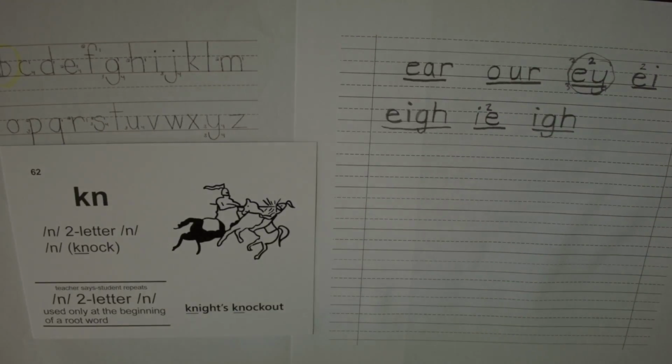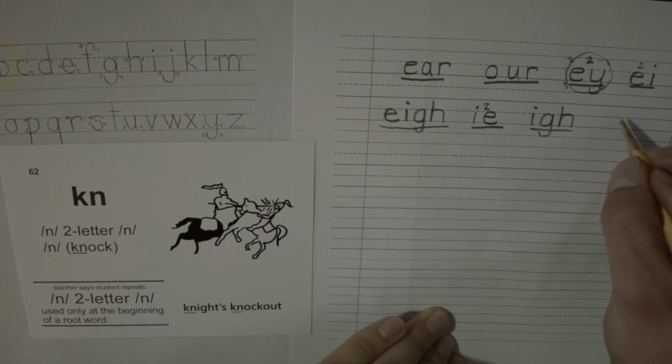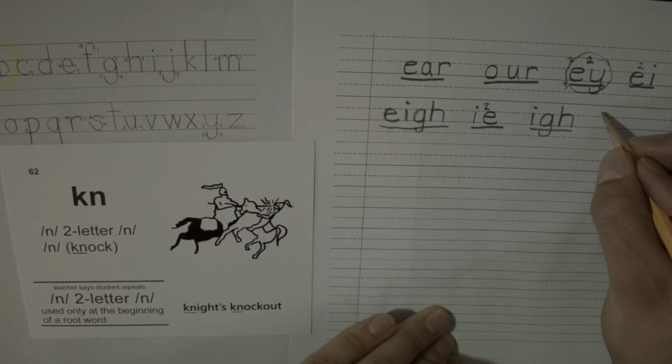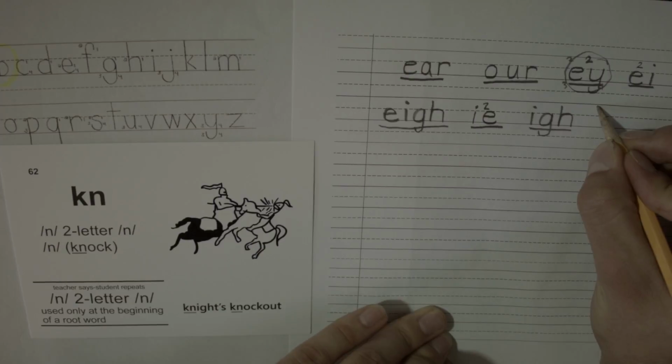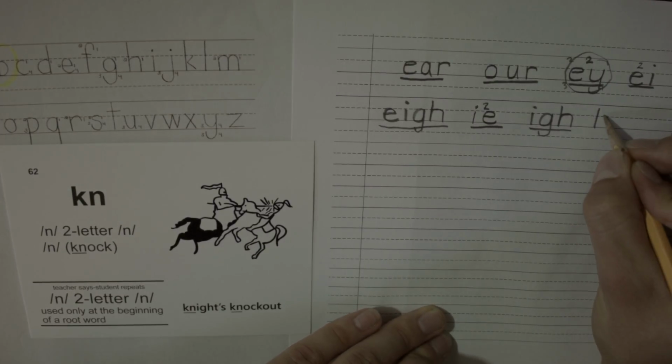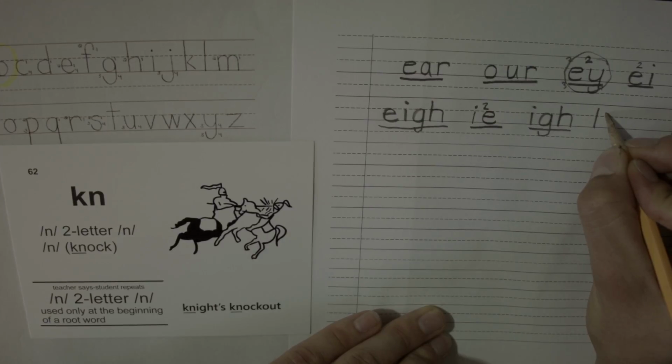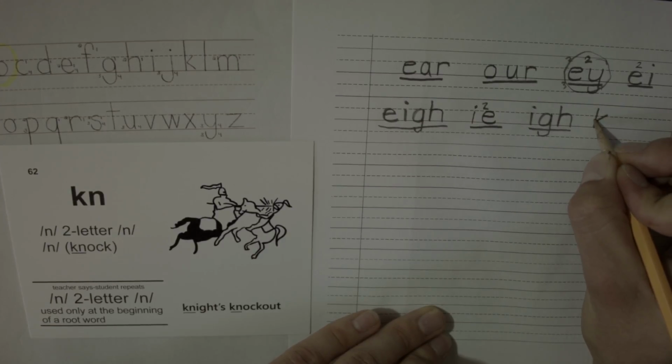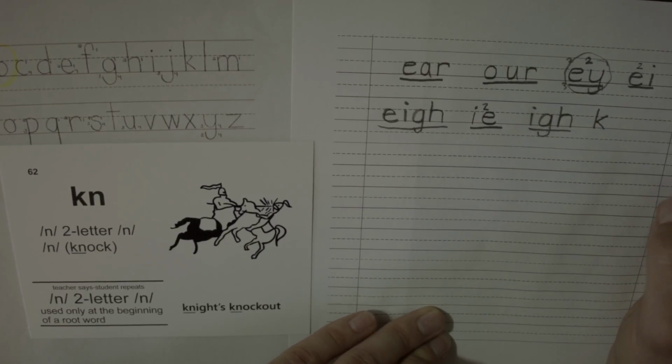All right, this is n, 2-letter n, as in night's knockout. Now this is used only at the beginning of a root word. So for this one, we are going to start right at the top, near the top line. We're going to trace straight on down to the baseline. We're going to lift the pencil, start at the midline, right there at 1, and we're going to slant in, touch the line, and then we're going to slant back out down to 4 to the baseline.